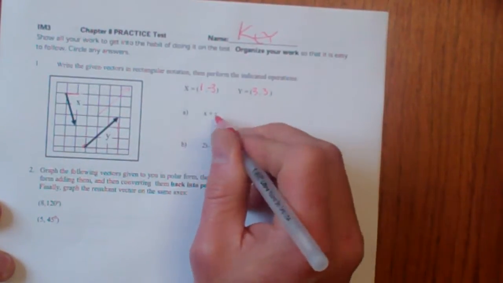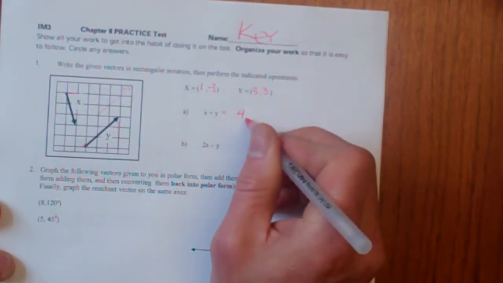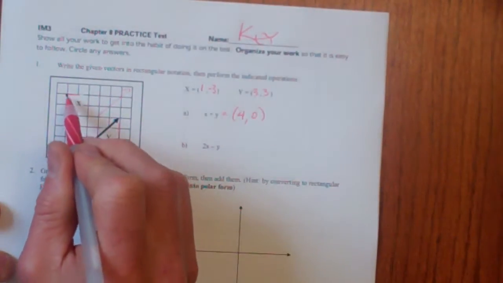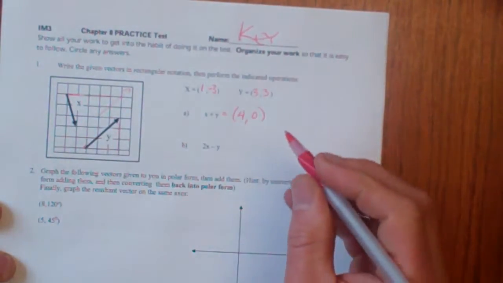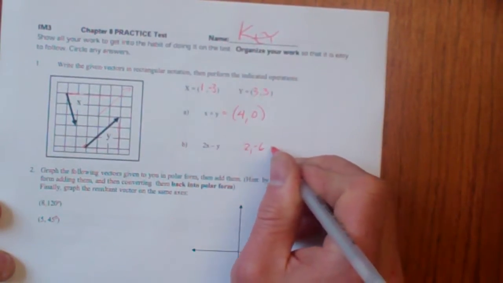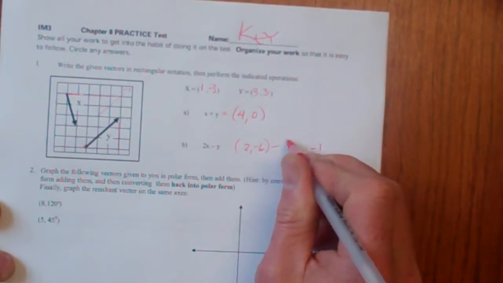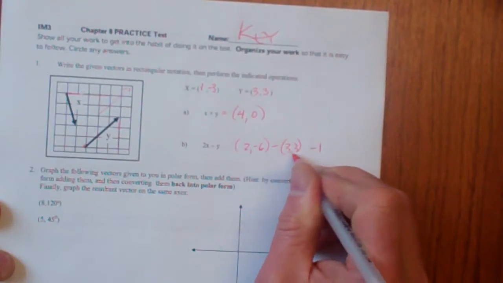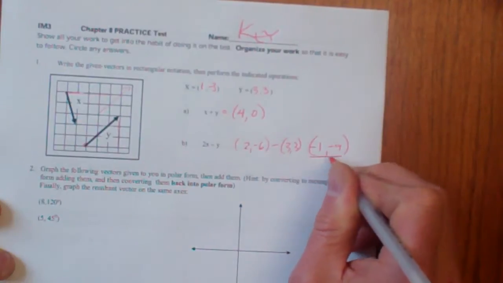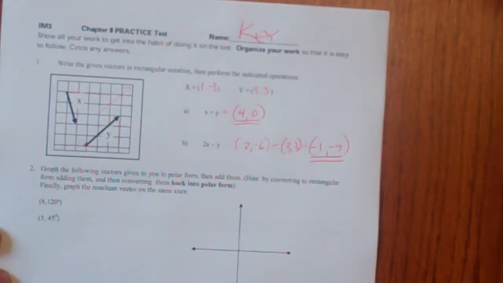So when I add these, I'm going to add the x components and get 4. I'm going to add the y components and they cancel and I get 0. So adding these two vectors would be no different than just moving 4 over, up and down, nothing. Double the first one and I get 2, negative 6. Subtract 3 from 2 and I get negative 1. Subtract 3 from negative 6 and I get negative 9. So just be super careful when you do your addition and subtraction, especially with the negative signs.